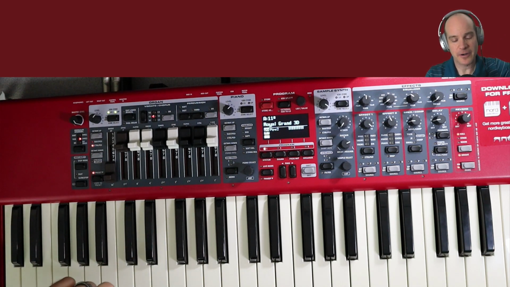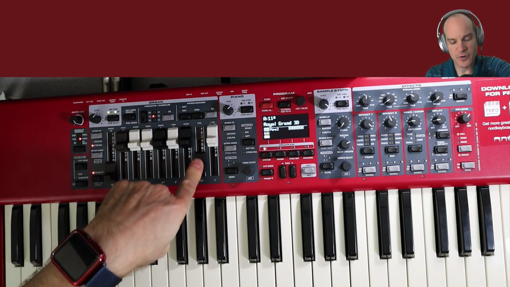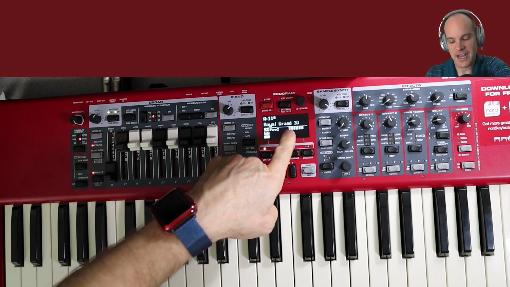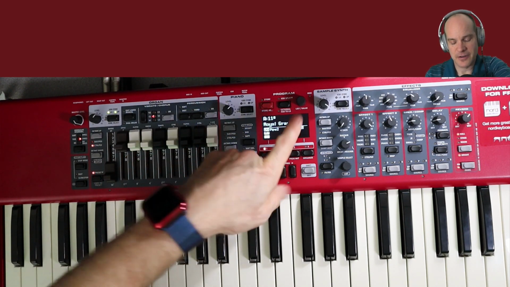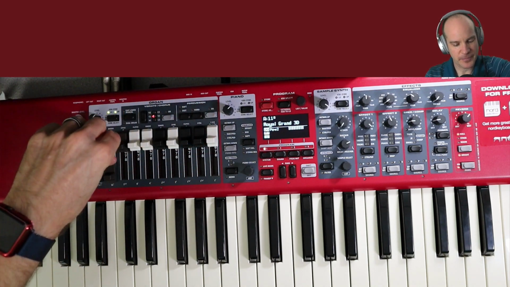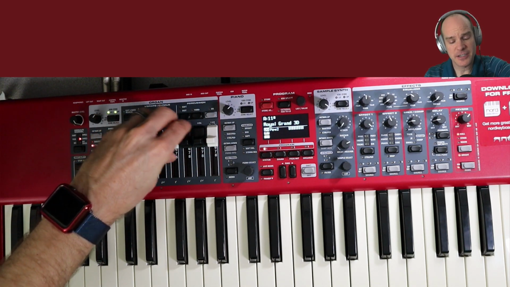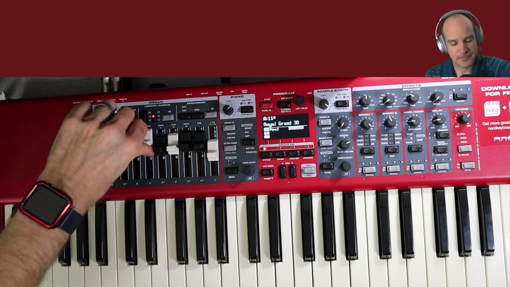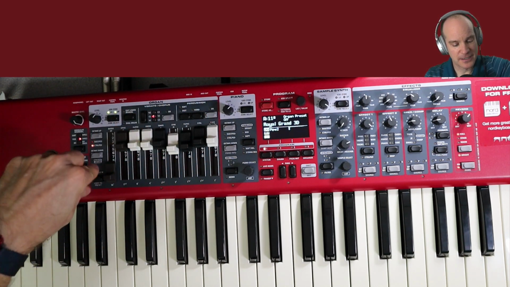But the thing that can be very confusing at first is that when you move the drawbars, you don't see any indication here. And you might be wondering, well, what's going on? What's so different about preset 2? Why is this broken? In fact, it doesn't even change or save any of your settings on preset 2. So you might think it's broken.